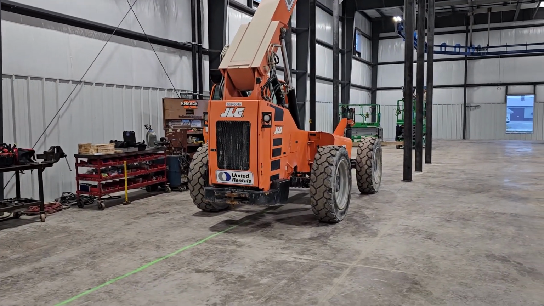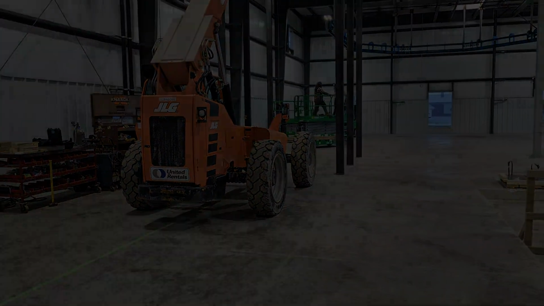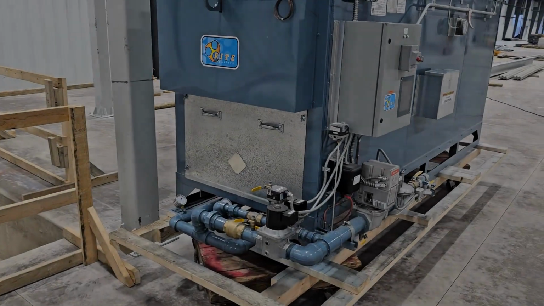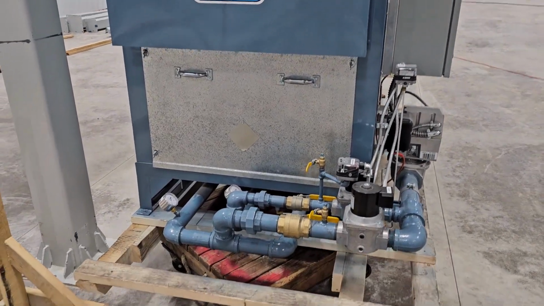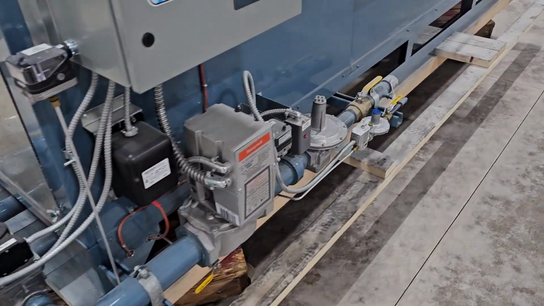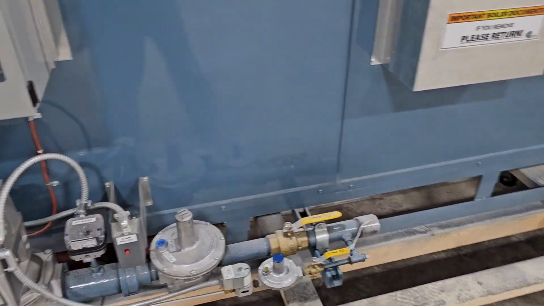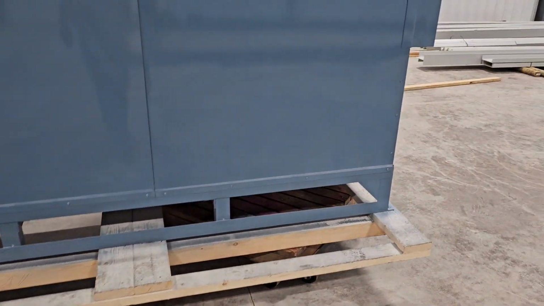Let me take you over to the material pile, and I'll show you what it looks like when it comes off the truck. Oh, by the way, this is a boiler for the washer. This is just literally a giant hot water heater. And she's big. I don't know what the BTU on it is, but it's pretty large. It weighs about 5,000 pounds.